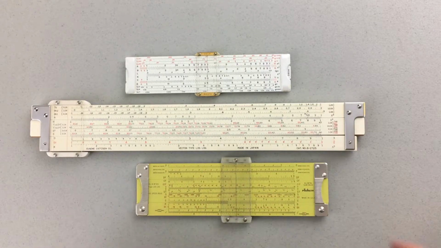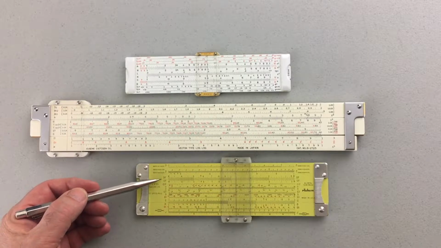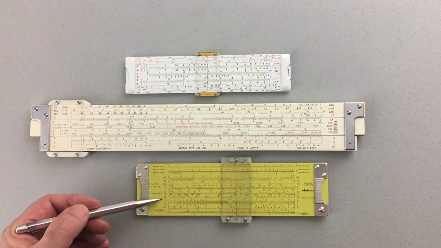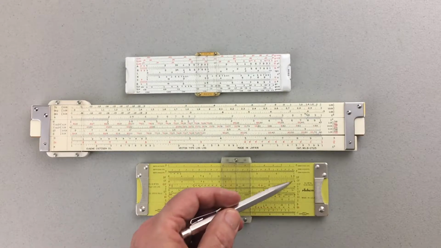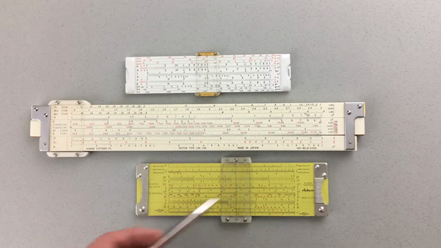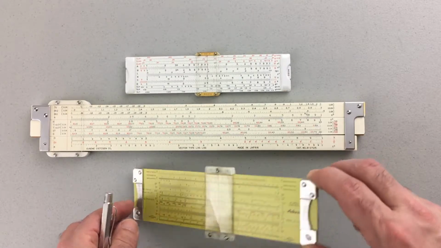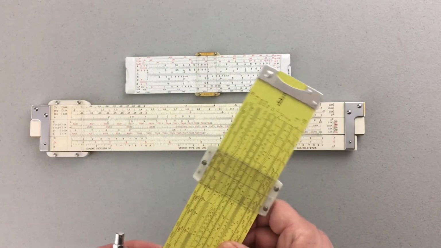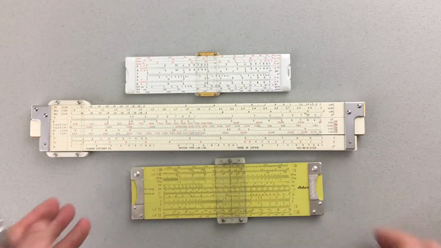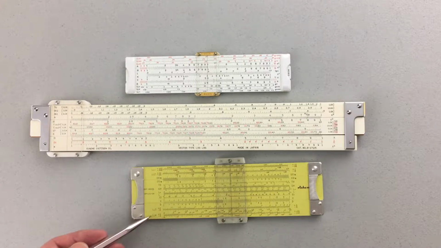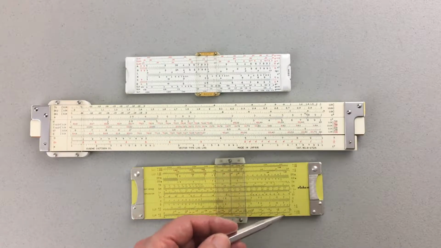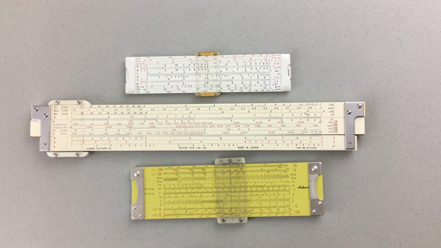The other thing I wanted to point out was layout of nomenclature on the scale. Notice that on this Pickett rule, everything is typically with letters on it. And notice that the letters are on both the left-hand side and right-hand side of the rule. This is a duplex or two-sided rule, and we will see that the same convention is followed on this side of the rule, that we have the letters corresponding to each scale on both the left and right-hand sides.